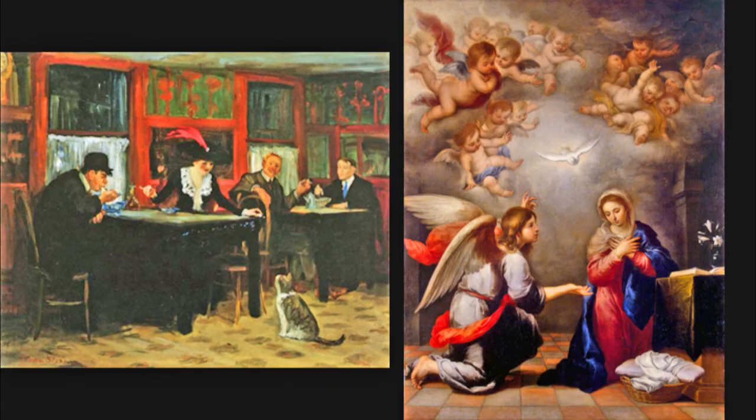Now looking at the Annunciation, painted around 1655 to 1660 by Bartolome Esteban Murillo. It's at the Hermitage Museum in St. Petersburg. Here, the kneeling angel faces to the right like the man in black seated at the far left in Chinese Restaurant. Murillo's kneeling angel's right wing is a similar color and shape as the curtain to the left and behind the man in black at the far left in Sloan's painting.